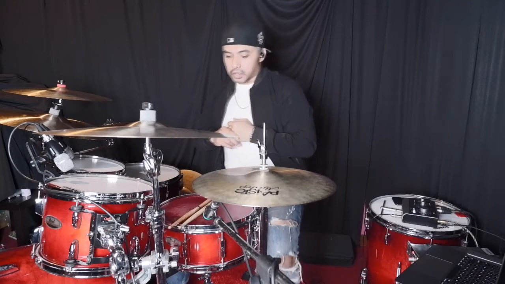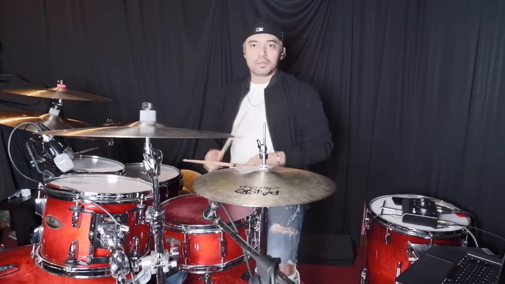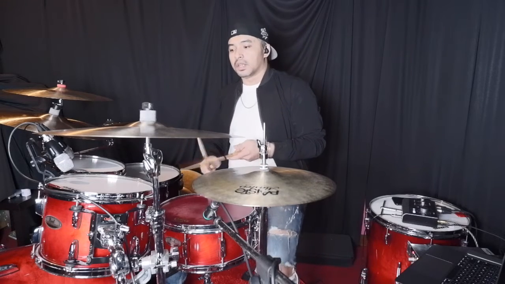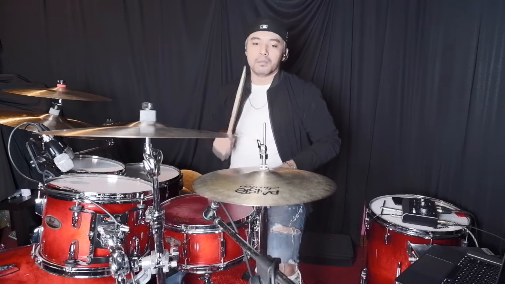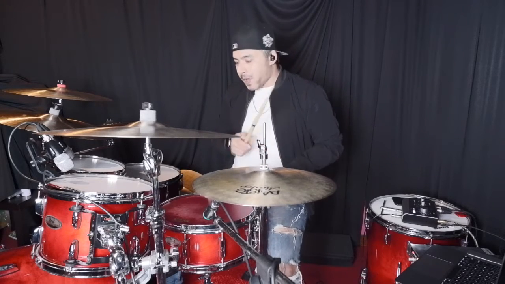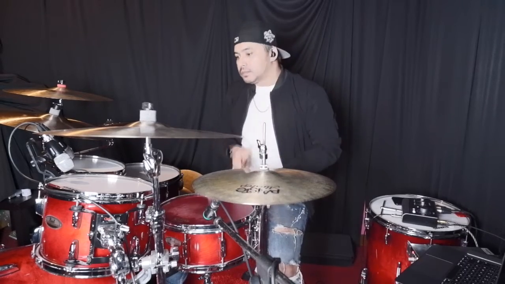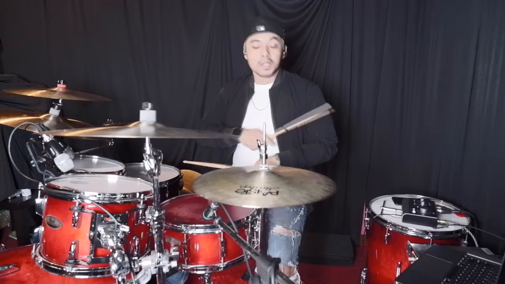Okay, alright, so we're gonna start with the simple pattern tadi. We're gonna use just the simple pattern yang tadi kita main, which is boom, ka, boom, boom, ka, boom, ka, boom, boom, ka, boom, ka, boom, boom, ka. So kita akan guna pakai this exact pattern as a base. So macam kita cakap tadi, let's start with the exercise.